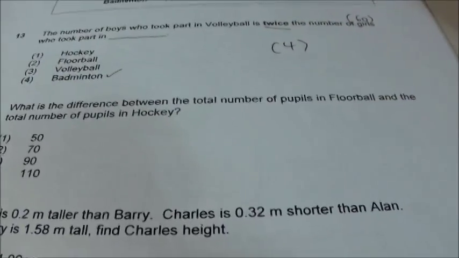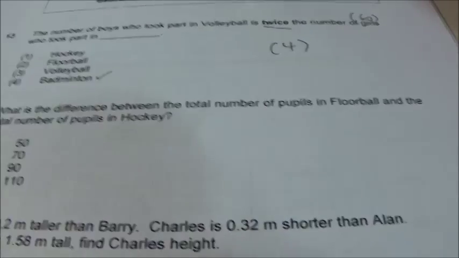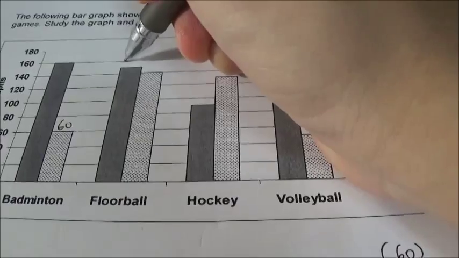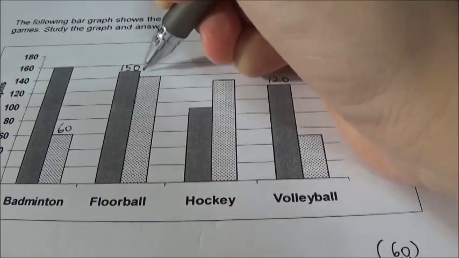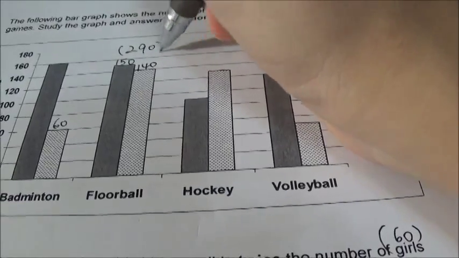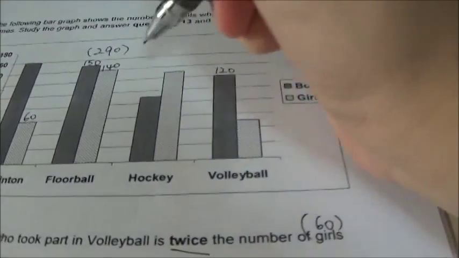Next question, what's the difference between the total number of pupils in floorball and the total number of pupils in hockey? Looking at floorball, the boys is at 150, girls is at 140. So altogether, floorball will have 290 students. Let's look at hockey now.